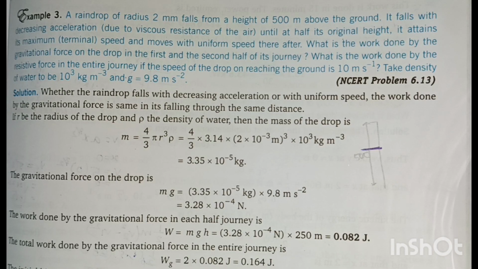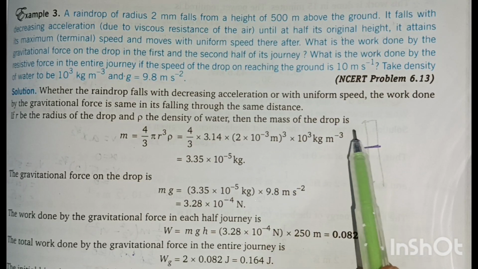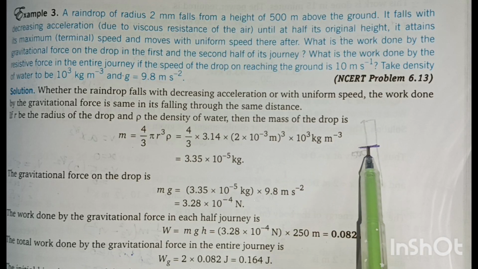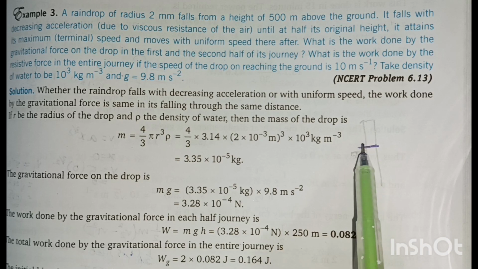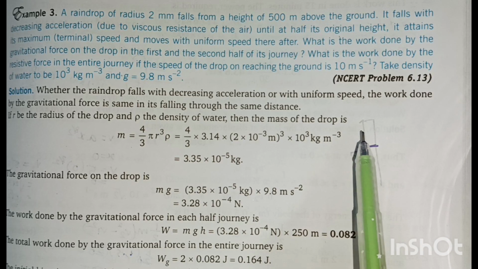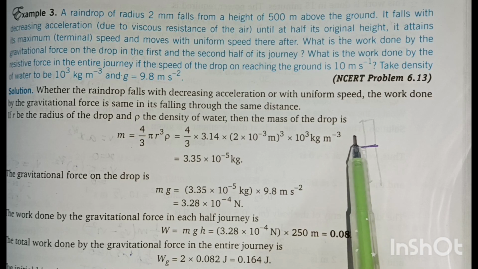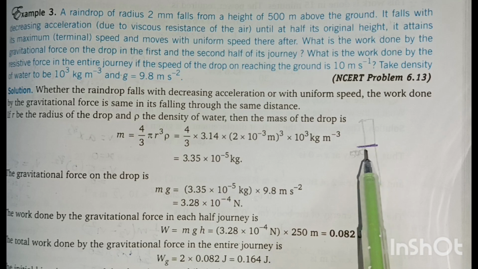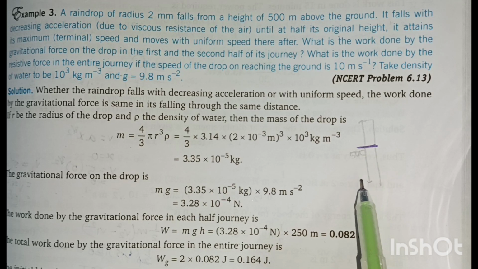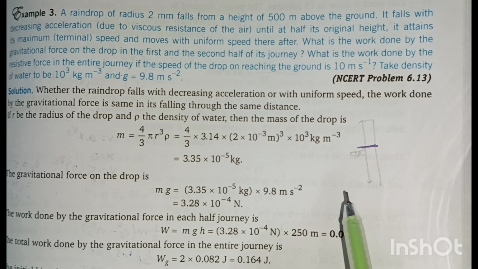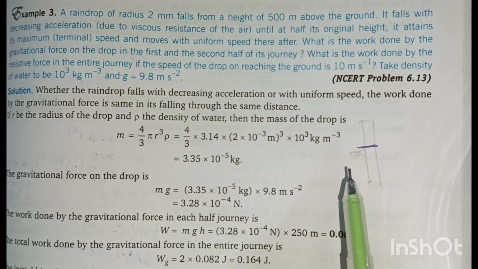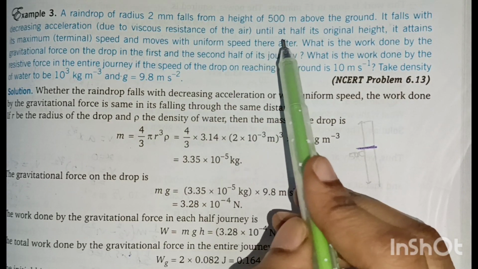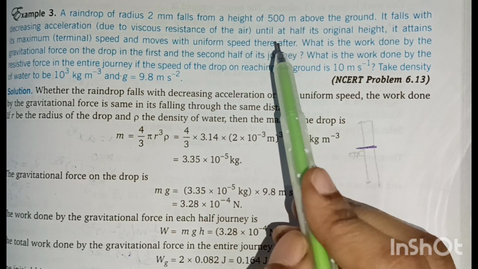So here there is a raindrop which starts to fall from a height of 500 meter. Until it covers half of the path, that is up to 250 meters, it is moving with a decreasing acceleration because of air resistance, and at this 250th meter it gains its maximum speed, and then it goes on with the same speed till reaching the ground. So this is what is told in the question, and the radius of the raindrop is 2 millimeter, and the height from where it starts falling is 500 meter above the ground.